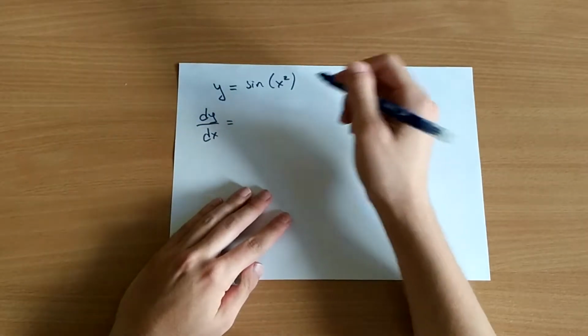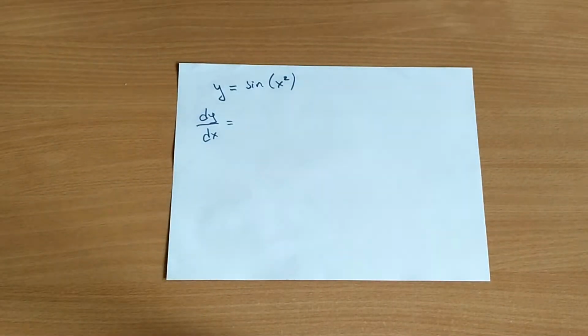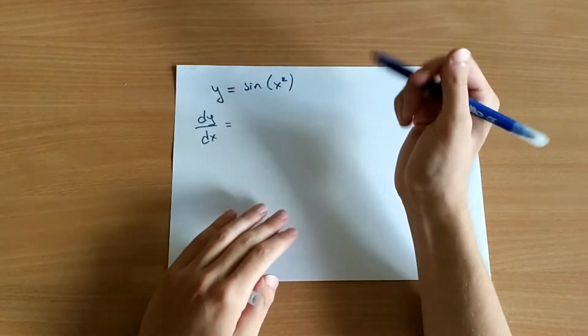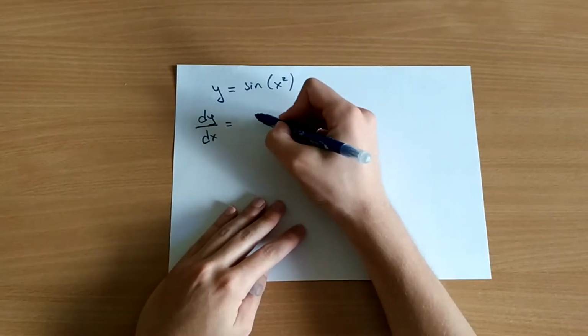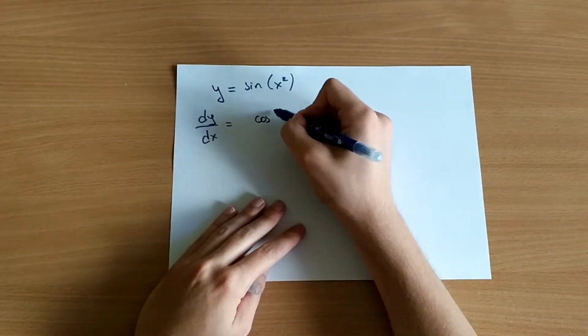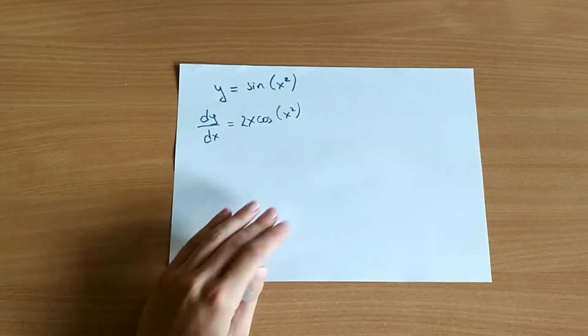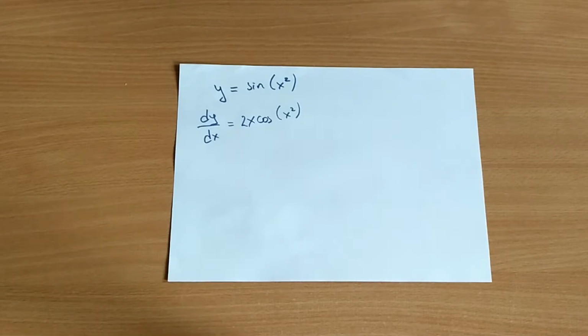is going to be equal to, now we have to use the chain rule here. So the derivative of the outside function with respect to the inside function times the derivative of the inside function with respect to the variable, or in this case x. So that will be equal to cosine of x squared times 2x. So this is the first derivative, or the derivative of first order.